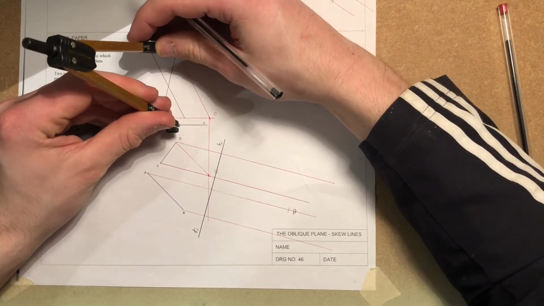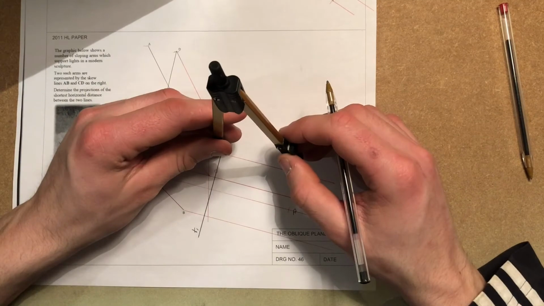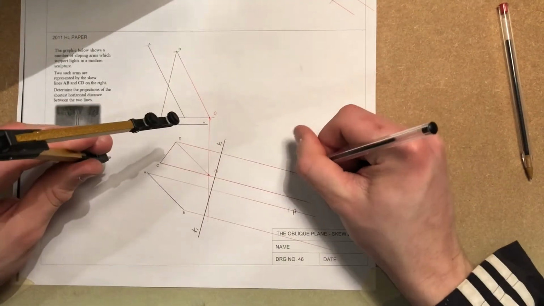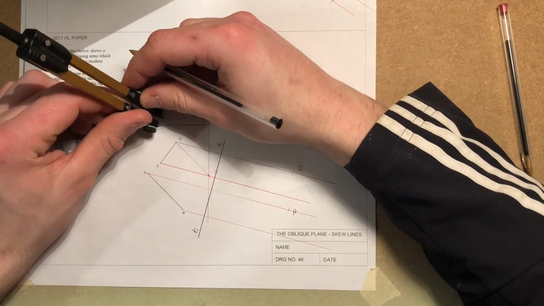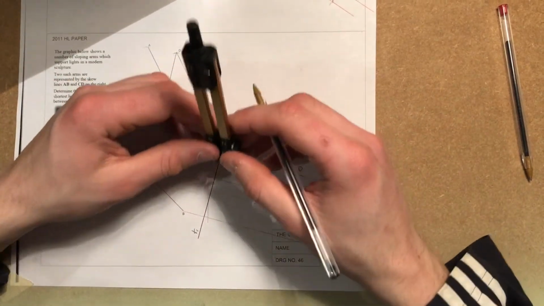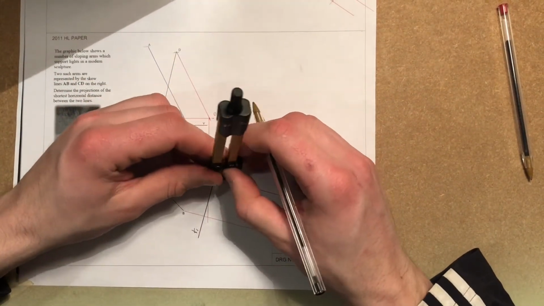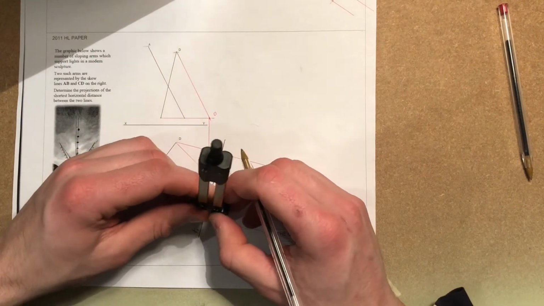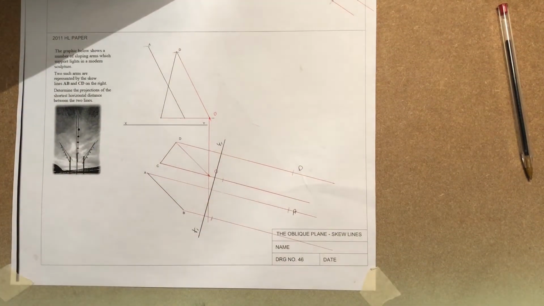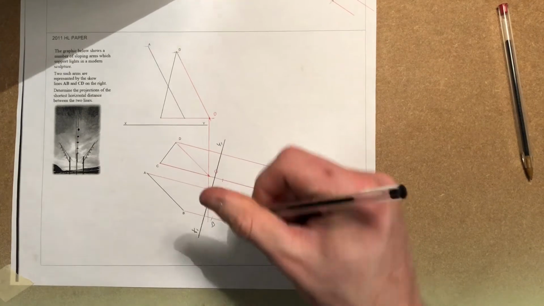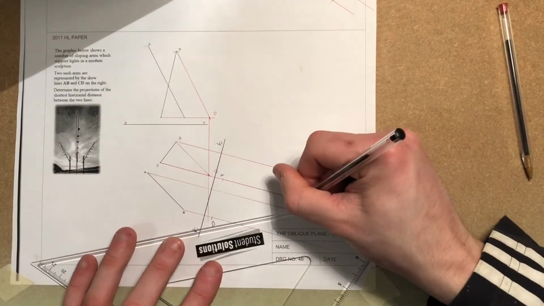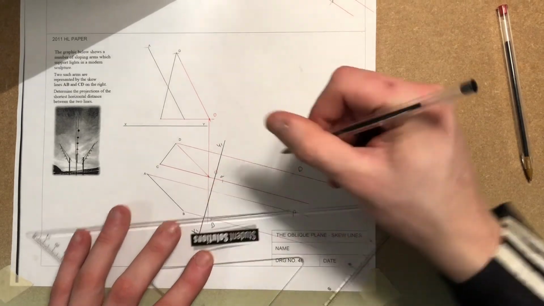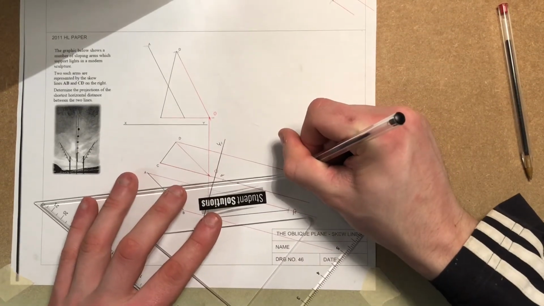Point D. Point C. And point B. Label them together, join them together. A, B, C, D, we get them parallel.